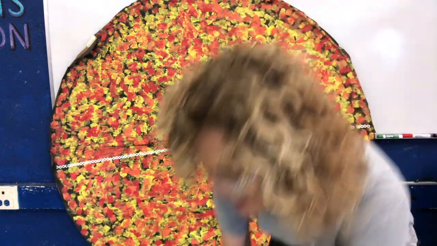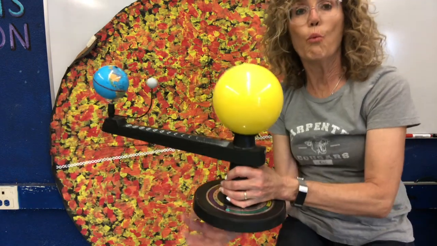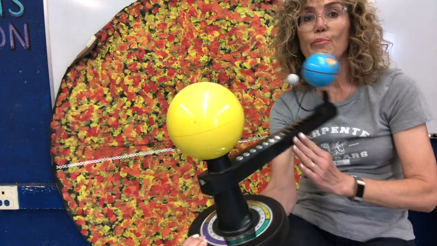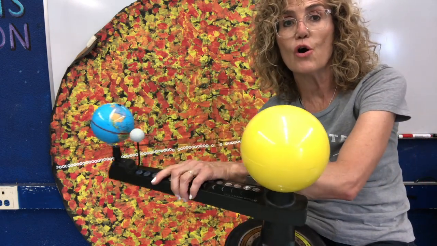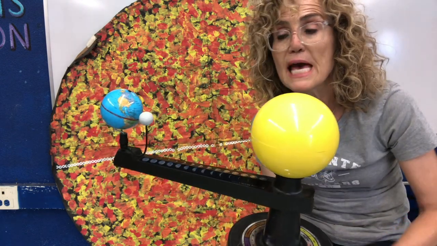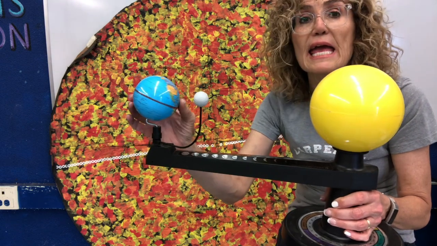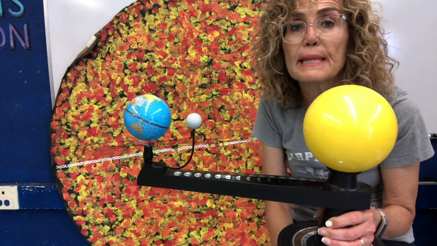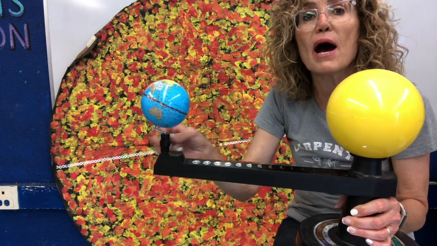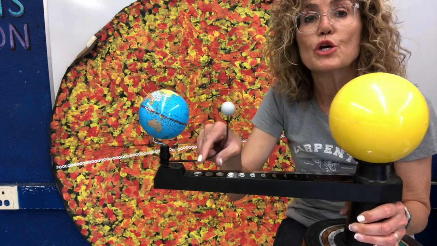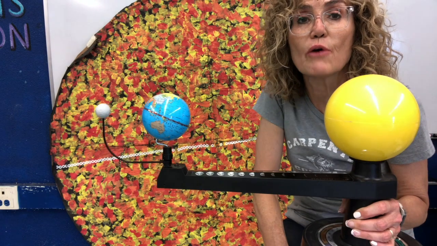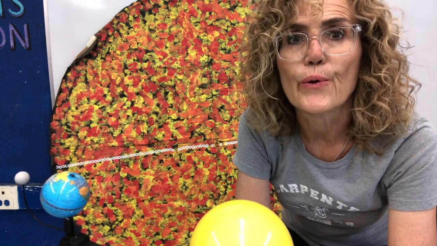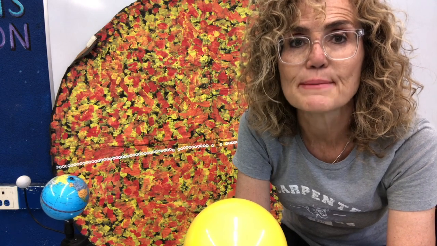Let's do it again. Here we go. It takes 1 year for the Earth to orbit or revolve around the sun. It takes 1 day for the Earth to spin one time. It takes 1 month for the moon to revolve around the Earth. It's pretty cool learning about all this stuff about space.